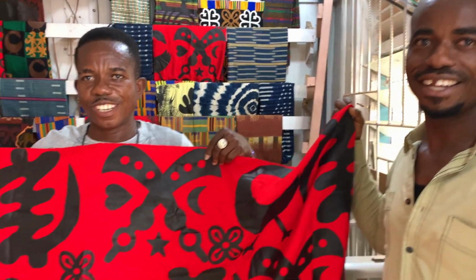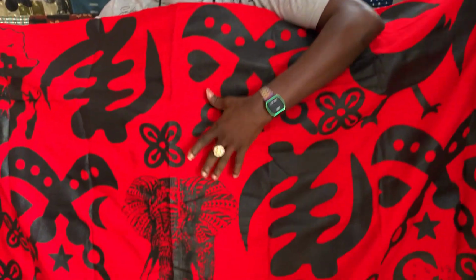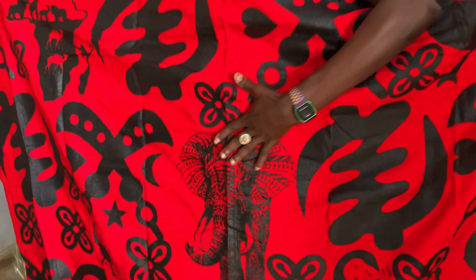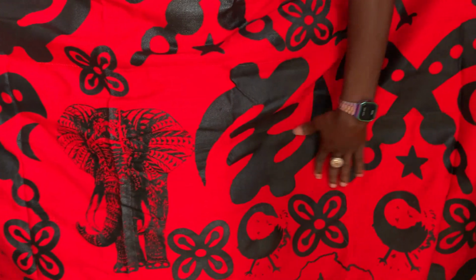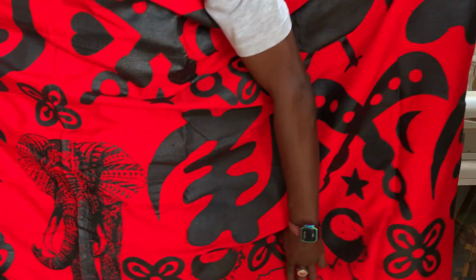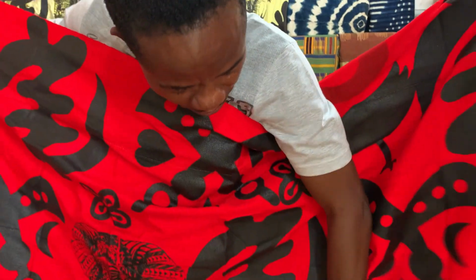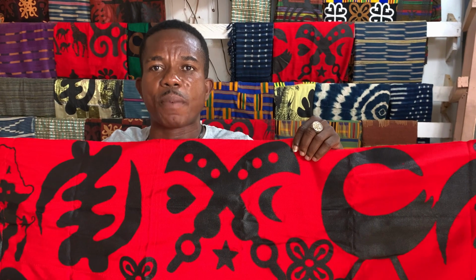Exactly. This is a beautiful single weave piece with an adinkra symbol. See the elephant? Yes, the elephant. Amazing. Go back to your roots. Yes, Sankofa. Did you create this piece? Yeah, I created it for myself. So this is your special masterpiece. This is beautiful.